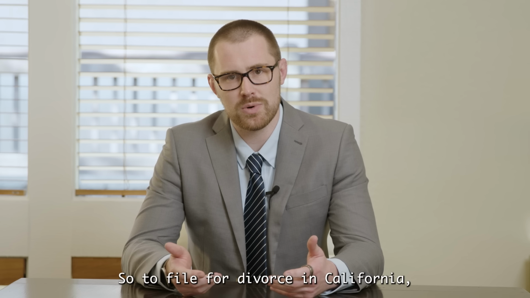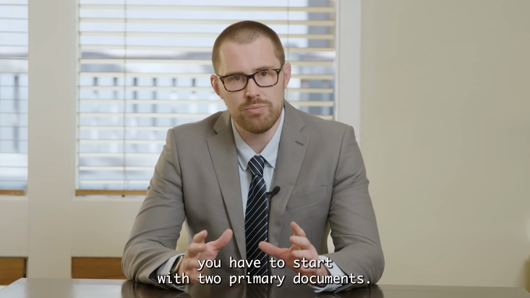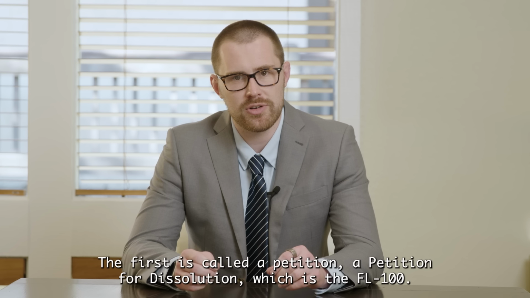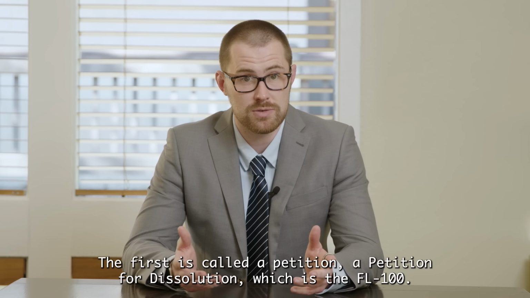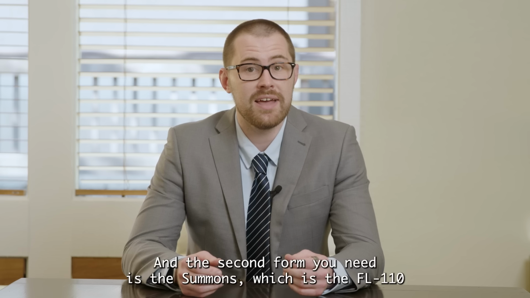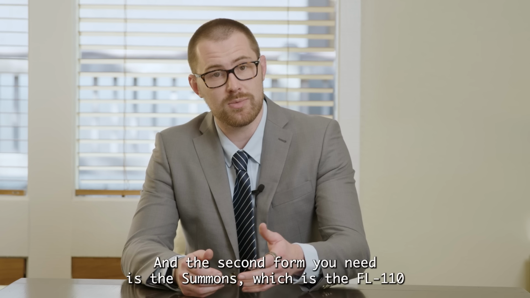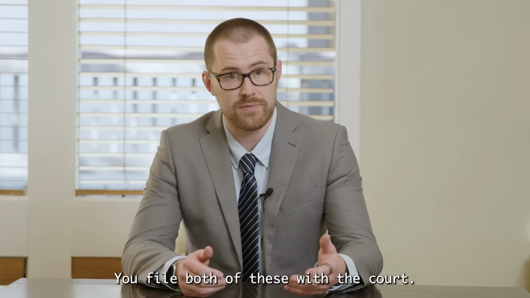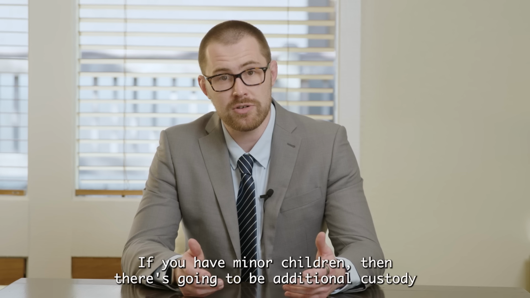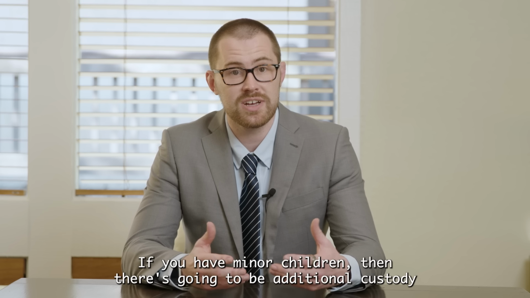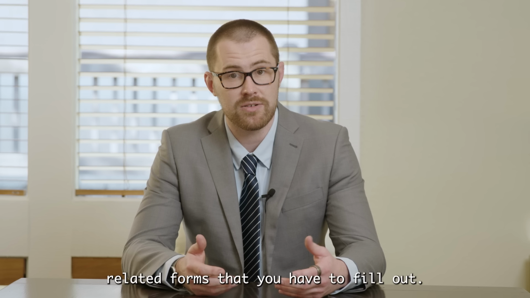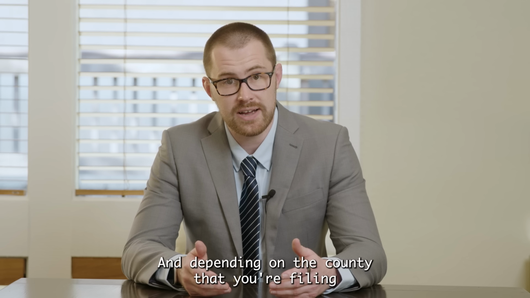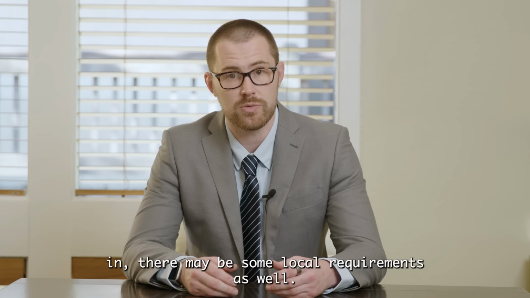So to file for divorce in California, you have to start with two primary documents. The first is called a petition for dissolution, which is the FL-100. And the second form you need is the summons, which is the FL-110. You file both of these with the court. If you have minor children, then there's going to be additional custody-related forms that you have to fill out. And depending on the county that you're filing in, there may be some local requirements as well.